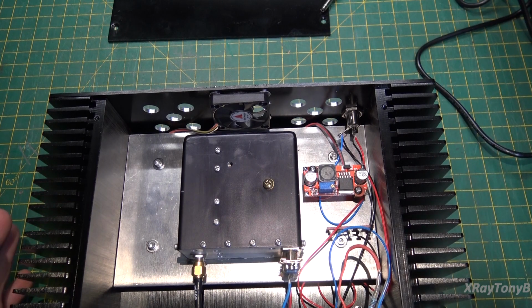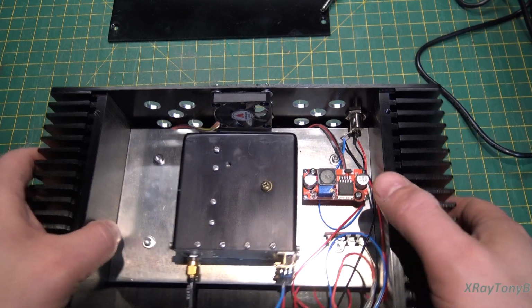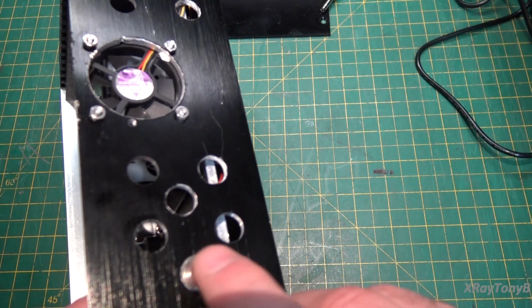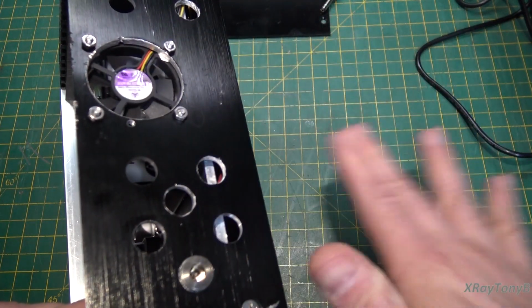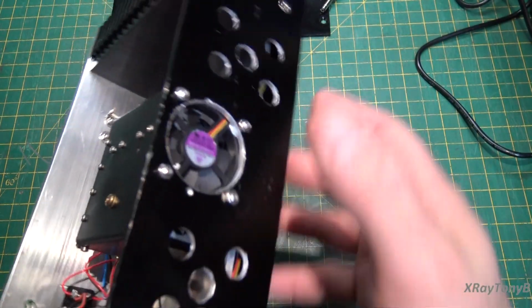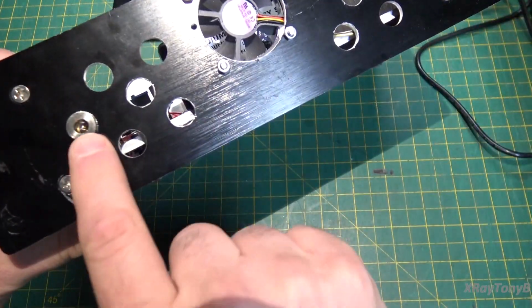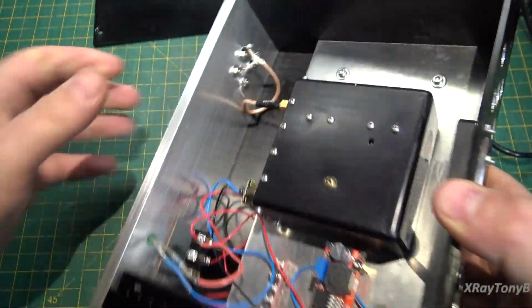So it works perfectly. On the back, I put some air holes. Didn't do the greatest job, but it works. You can see. And I put an input jack for the power.